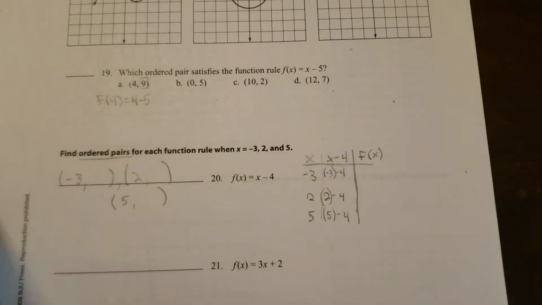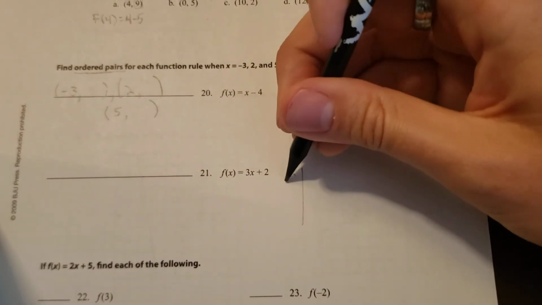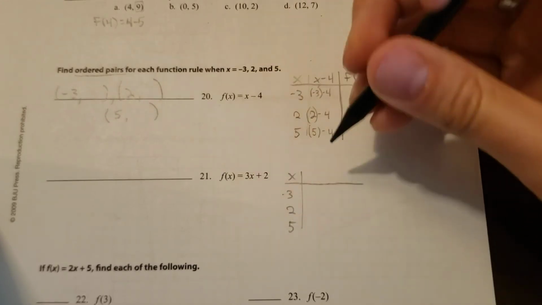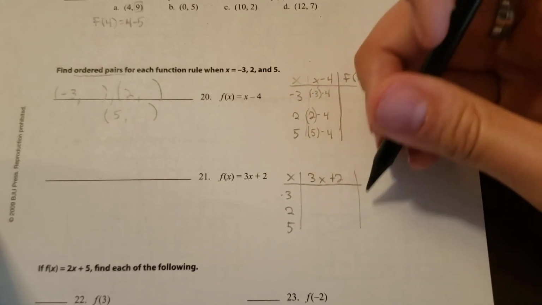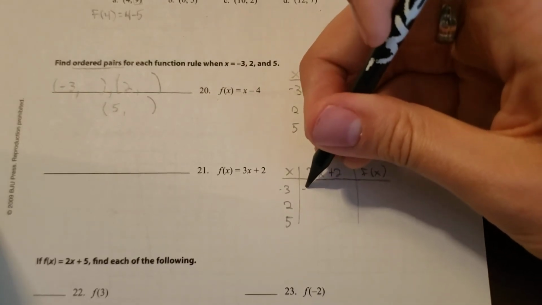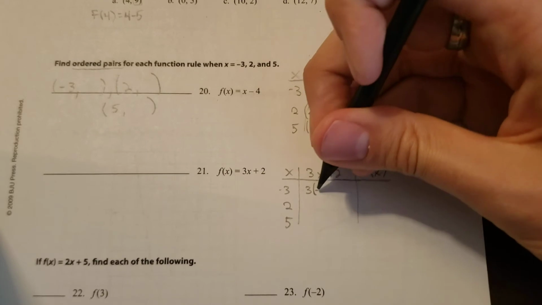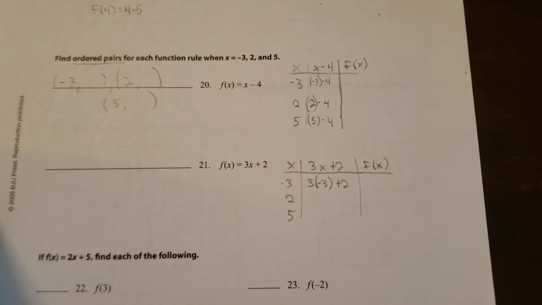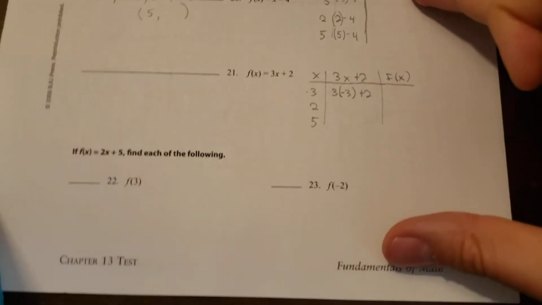Okay. You're going to do a similar process, although a different function, for number 21. So it's still going to be x. We have the same x values. 3x plus 2, and then f of x. But in this case, we're going to multiply +3 times -3, and then add 2, and so on and so forth. I know I'm going fast, but this is a test, so I don't want to show you guys all the work.